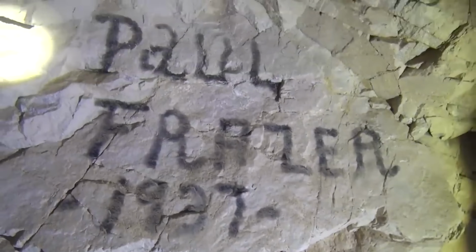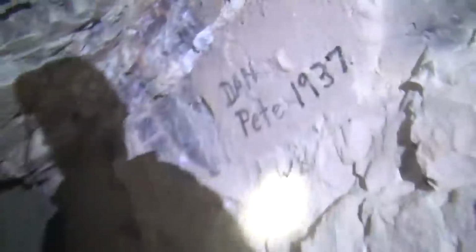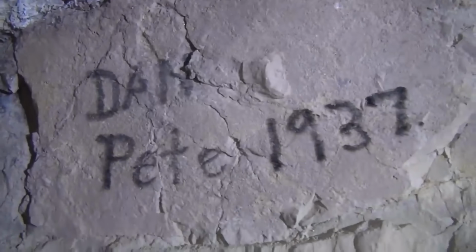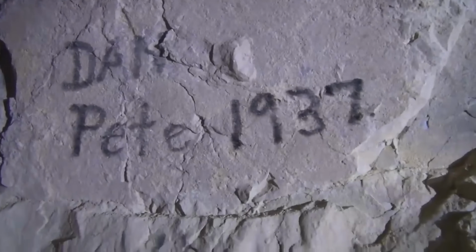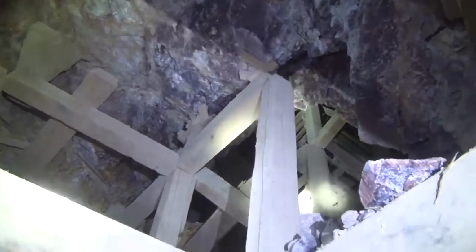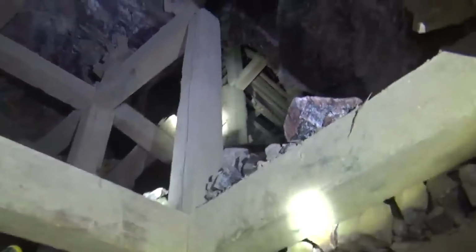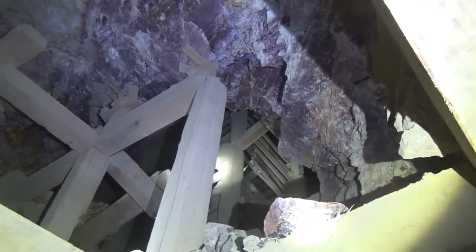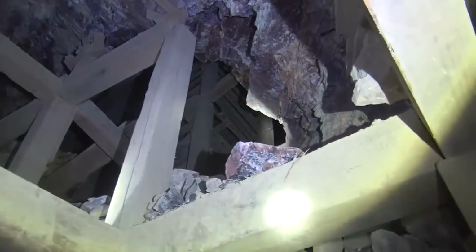1937. Oh wow, look at that. What the heck is that? It looks like they were going to backfill all into that. See it? Yeah, it looks like it was going to be filled. As you can see where they started backfilling it right there. And you can see there's some collapsed square sets back farther in. Wow. We got all the square sets on.